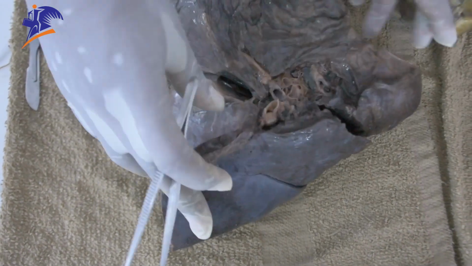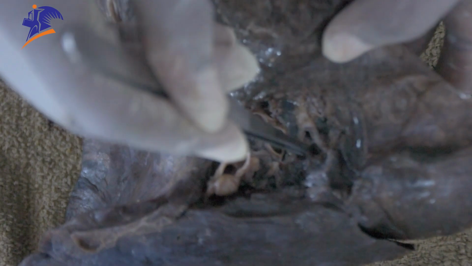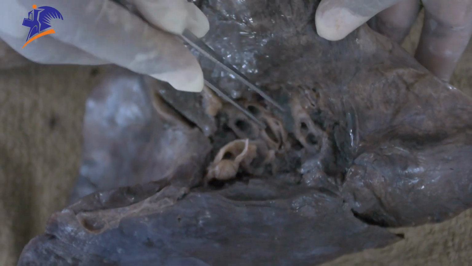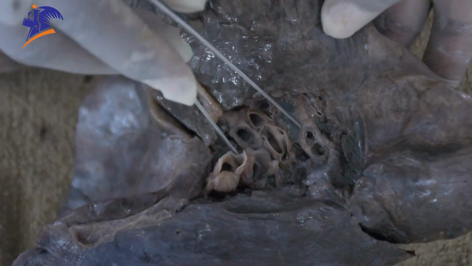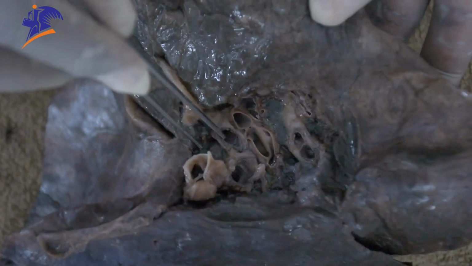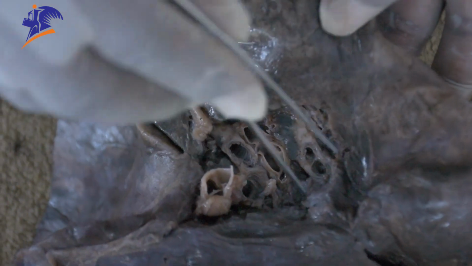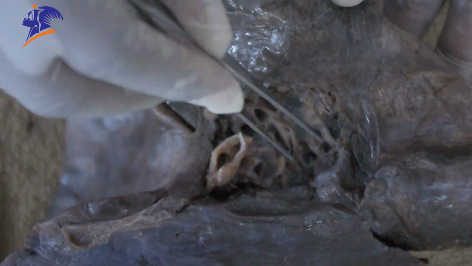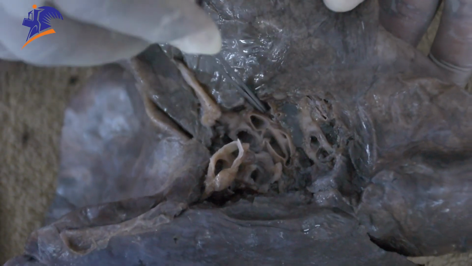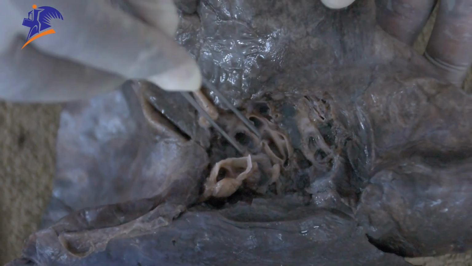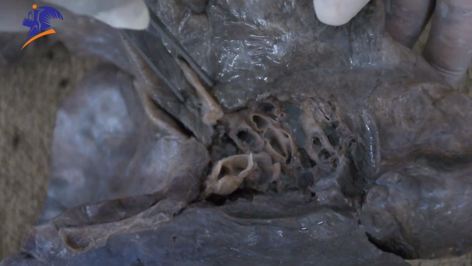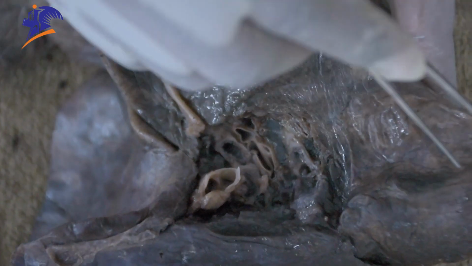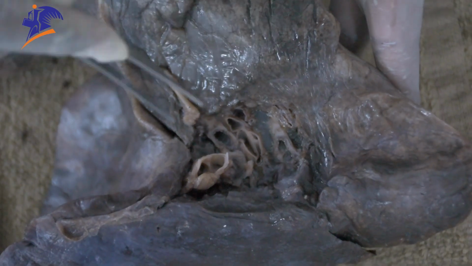In the hilum of the lung, the most superior structure is the bronchus. Below it, we will find the pulmonary artery. Below and anterior, we will find the pulmonary veins. So, what are the structures located in the hilum? Superiorly, the bronchus, then the pulmonary artery, and inferiorly and anteriorly the pulmonary veins. Here we will find the impressions of other organs.